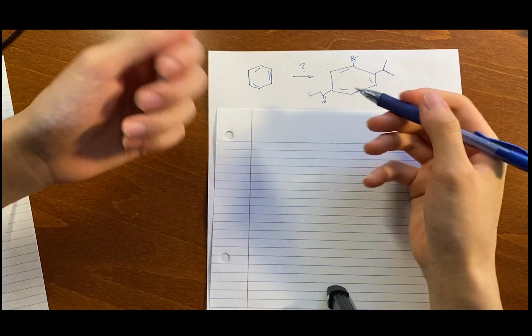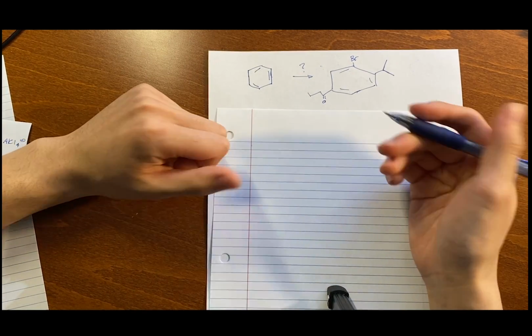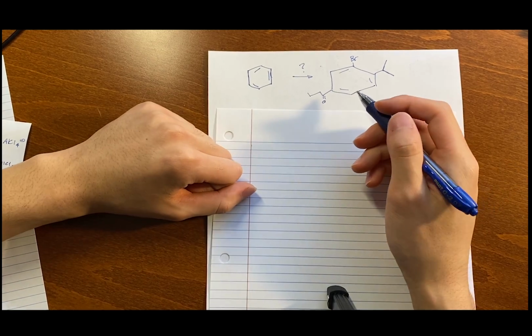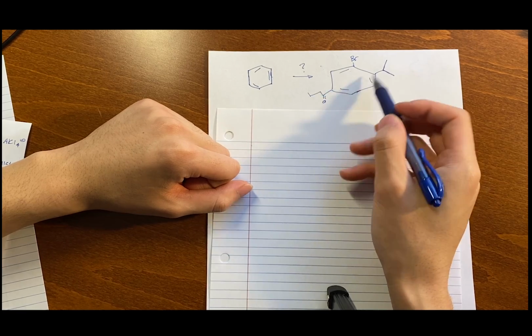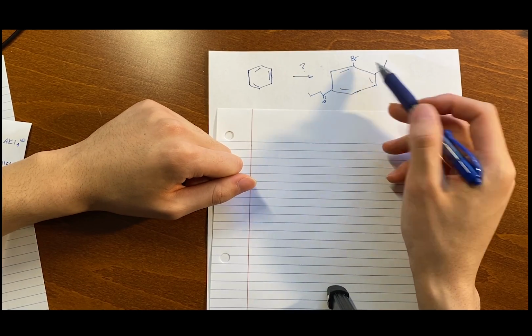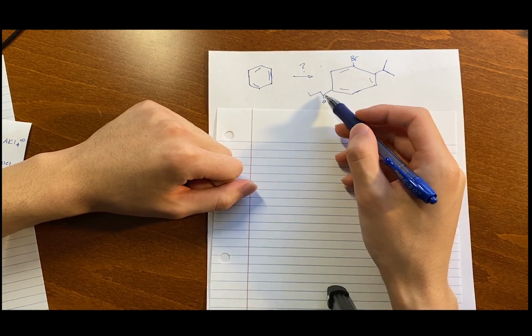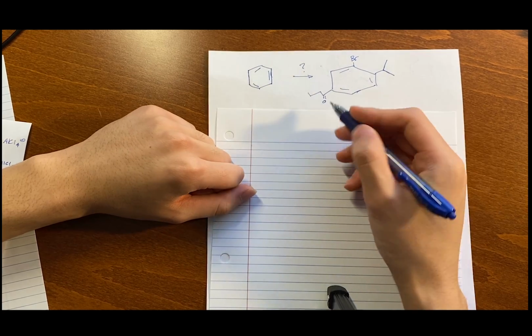So the problem that I chose for us to review today is from the aromaticity unit in Organic Chemistry 2. In the reactant, we have a benzene ring. In the product, we also have a benzene ring, but it's bound to a bromine, isopropyl group, and a carbonyl carbon that has a chain.